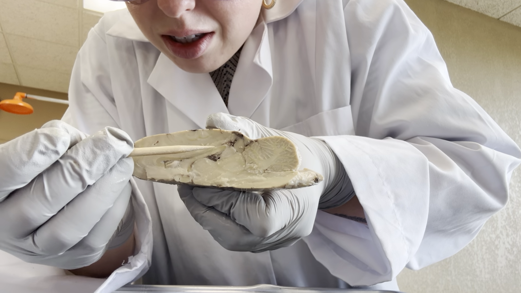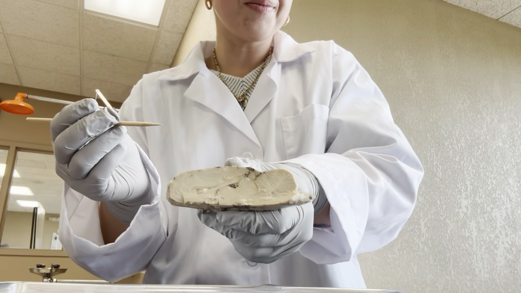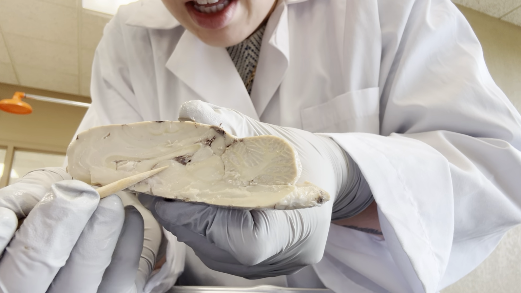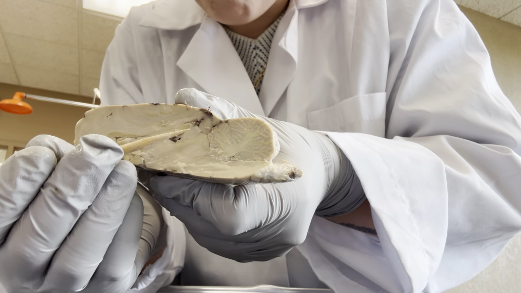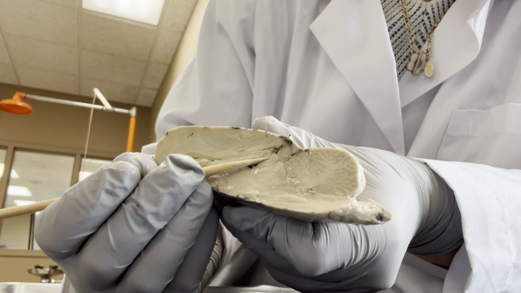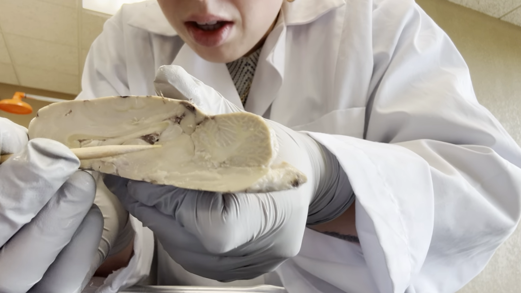So it's a more dark white line that we see running through. Here we see the thalamus, and above it right here is the pineal body or gland.